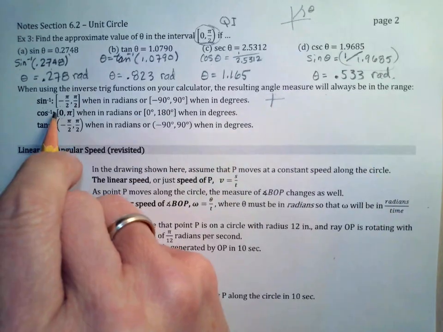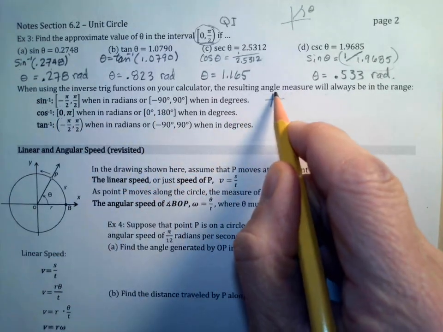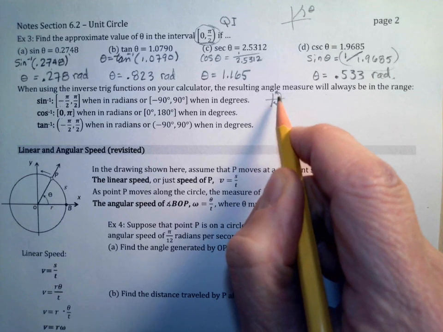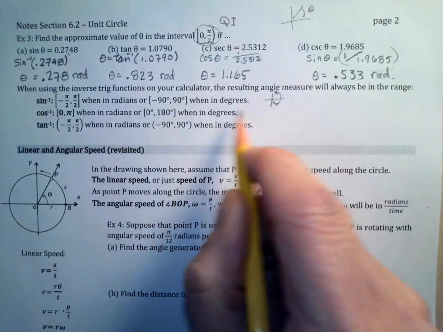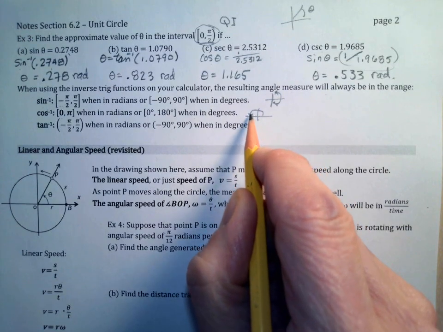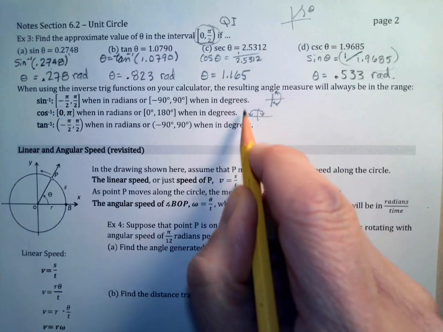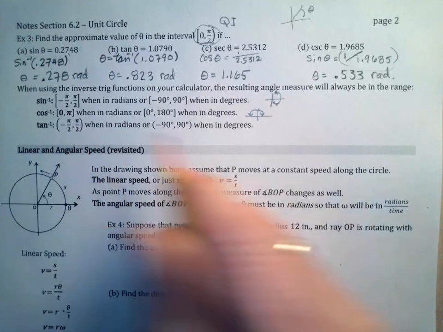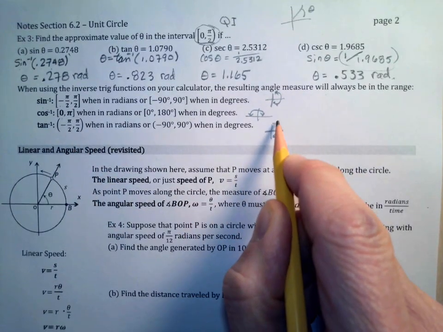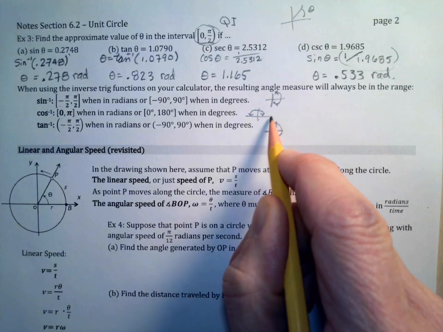That means when I use the inverse sine, the angle I get will be from negative pi over 2 to pi over 2. For cosine, it's from 0 to pi. So it's in those two quadrants. And then for tangent, it's a lot like sine. It's from negative pi over 2 to pi over 2.